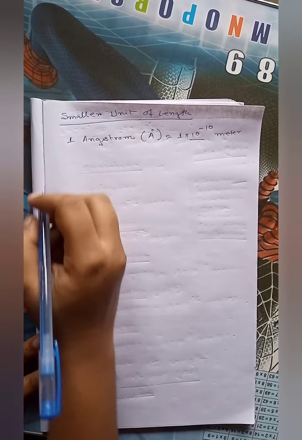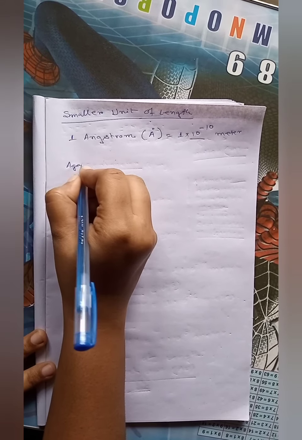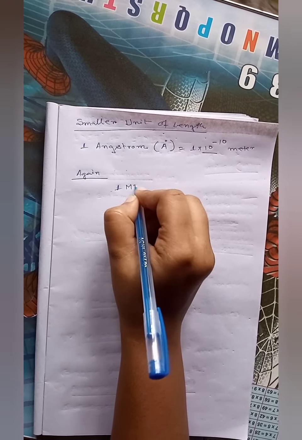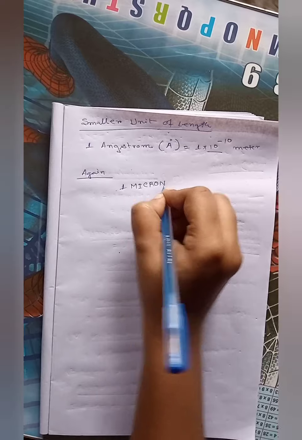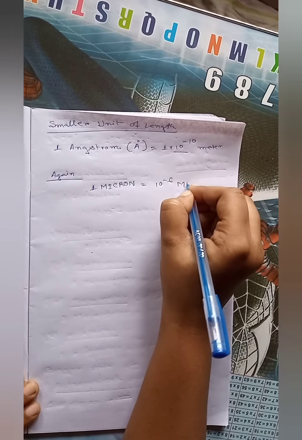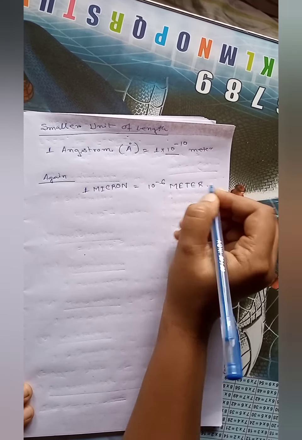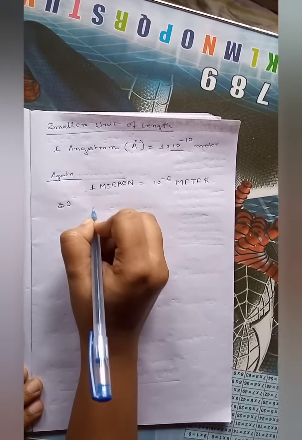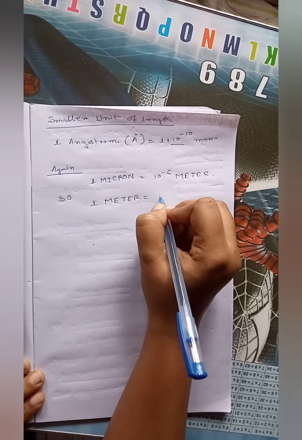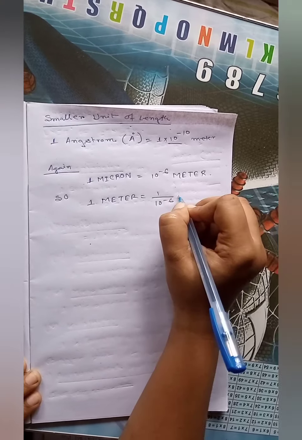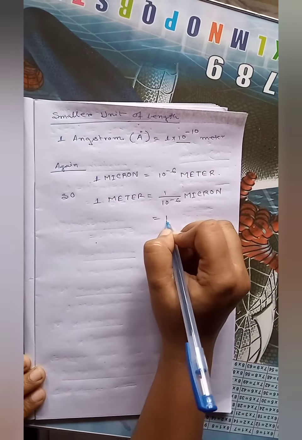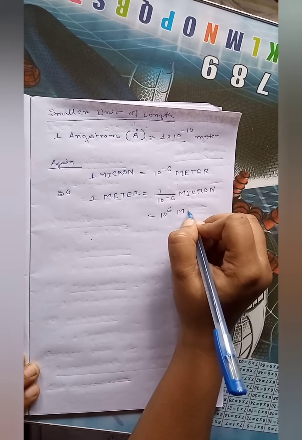Again, we know that 1 micron equals 10 to the power minus 6 meter. So 1 meter equals 1 by 10 to the power minus 6 micron. That implies 10 to the power 6 micron.